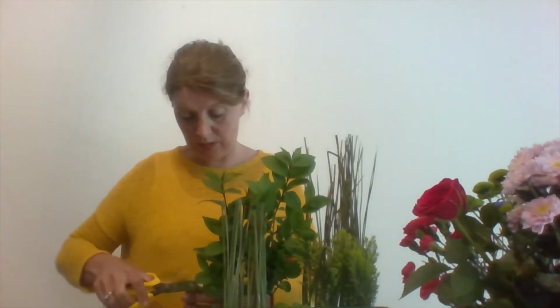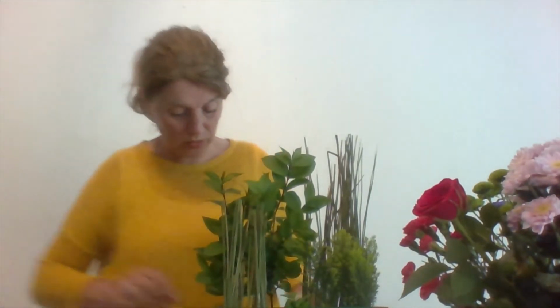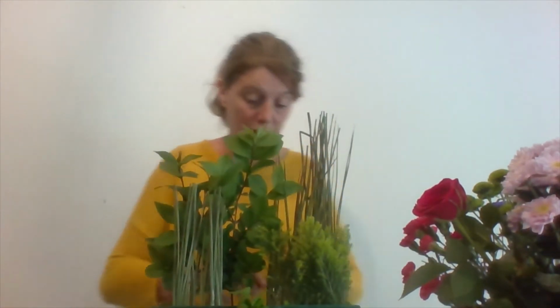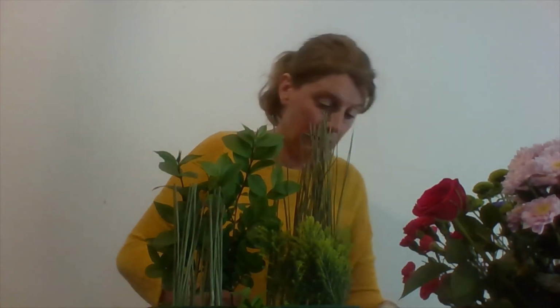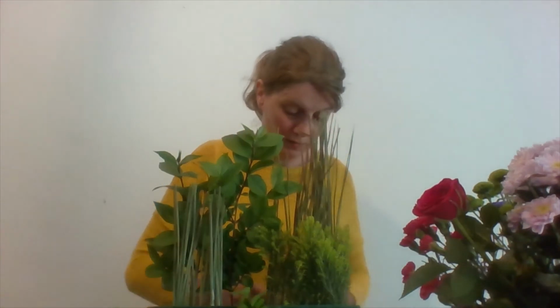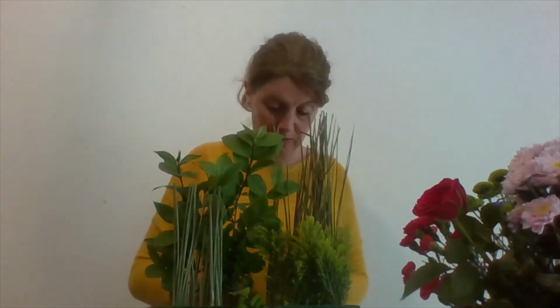Again, put a bit more in the cluster in the front. I'm not going to fill up all the space with foliage because, like any arrangement, you have to leave room to put in your flowers. I'm going to bring a bit of privet out the side. Straight lines. I'll do another little bunch over here.